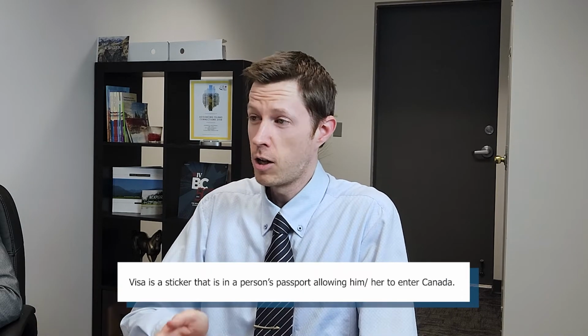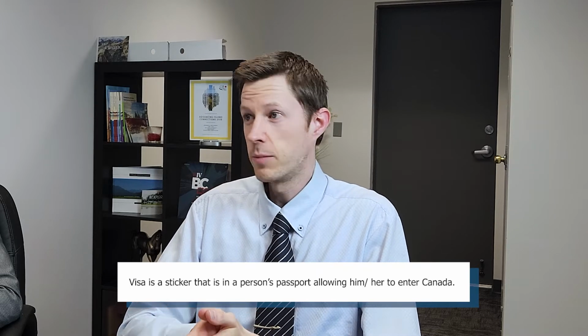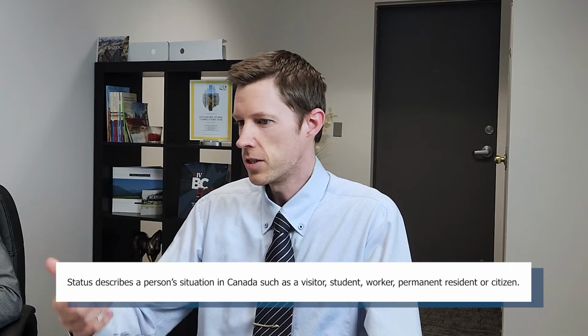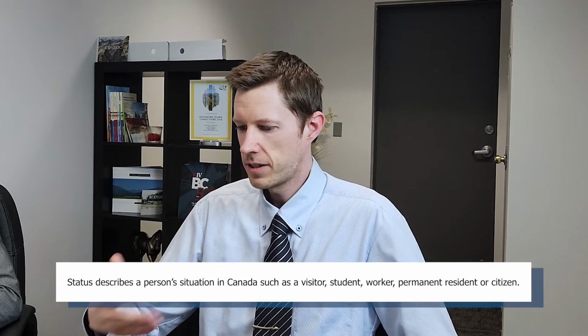Oftentimes clients will come to us and say, my visa is expiring, but it's not really the case, and in that situation it's important to know the correct terms to describe their situation. A visa is a holofoil sticker in someone's passport. A visa lets someone enter the country, but a visa by itself doesn't give them a status in Canada. A status simply describes someone's situation in the country. It's not a document that says status, it's what they exist as. So once they have a visa, they enter the country. At that point, the visa does not really matter anymore regarding their status in the country.